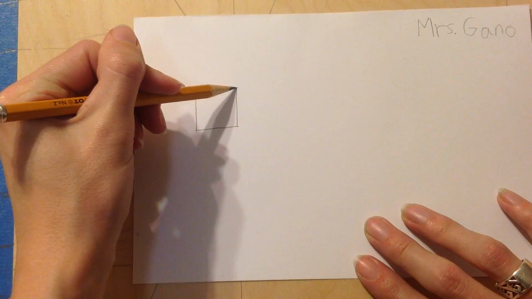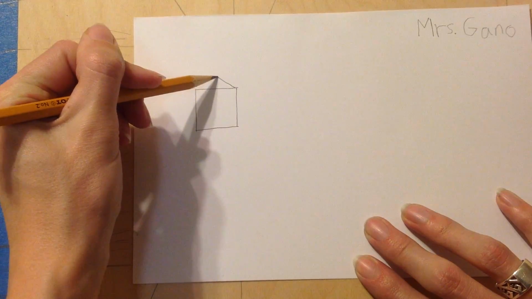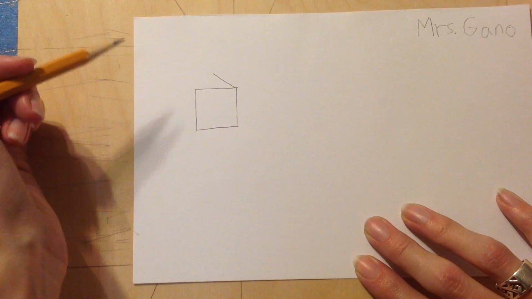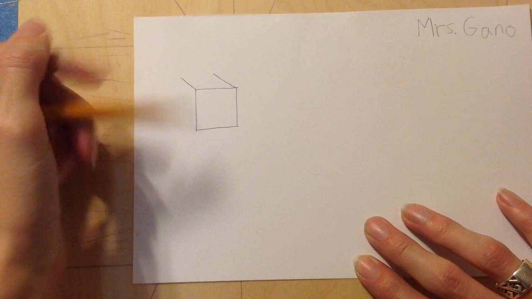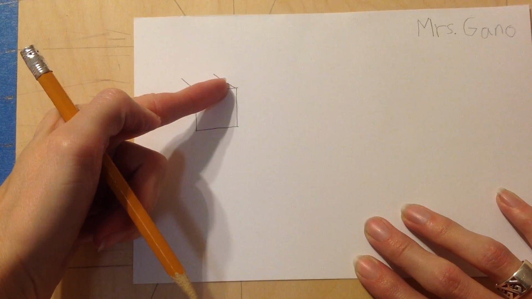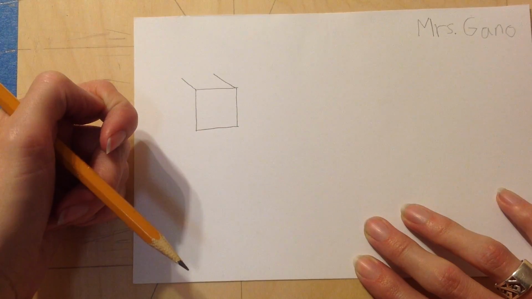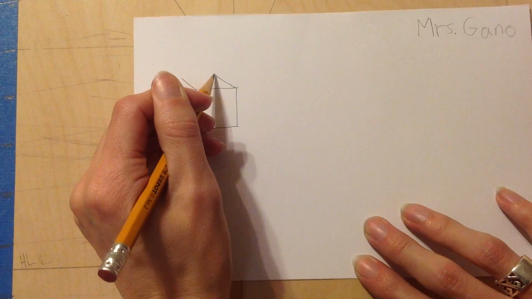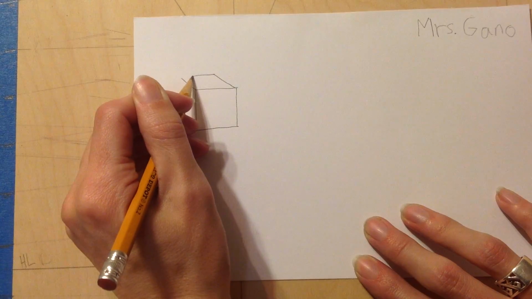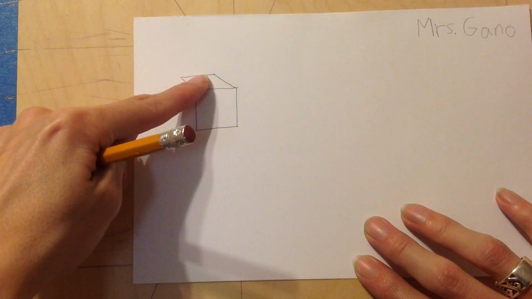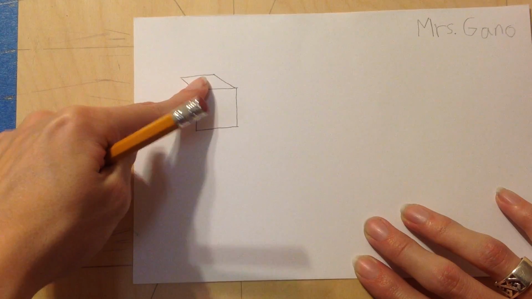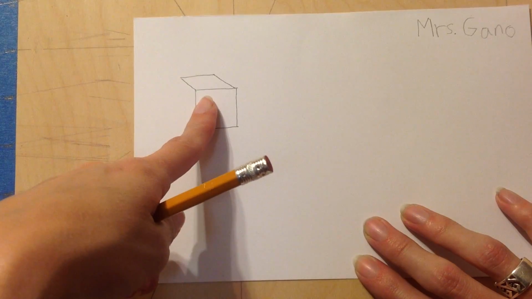From the top right corner, I will draw a diagonal line. From the top left corner, I'm drawing a diagonal line. And notice that my diagonal lines are both going in the same direction. Then I will connect those two with a horizontal line. That makes it look like I have the top of my cube and one side of my cube.